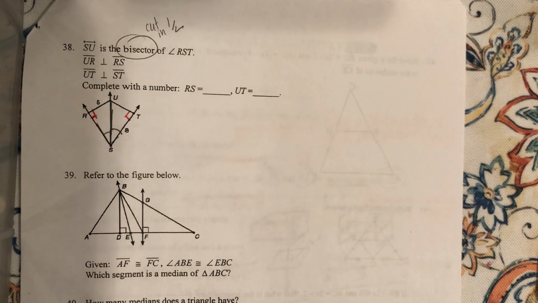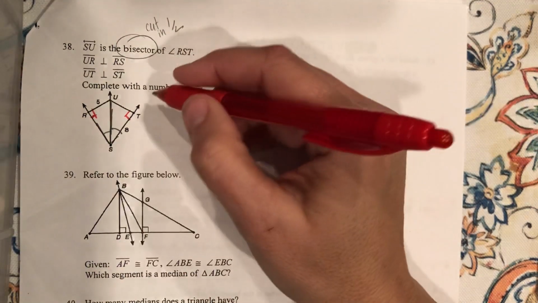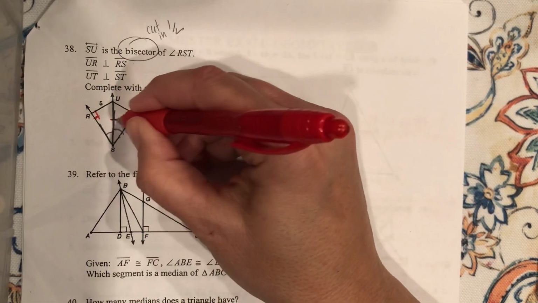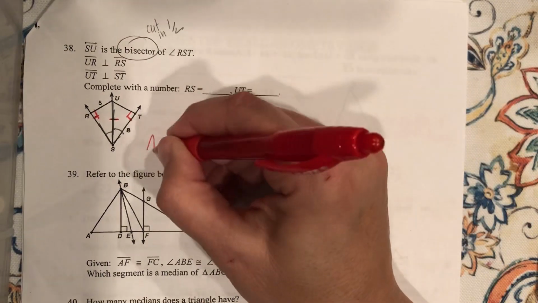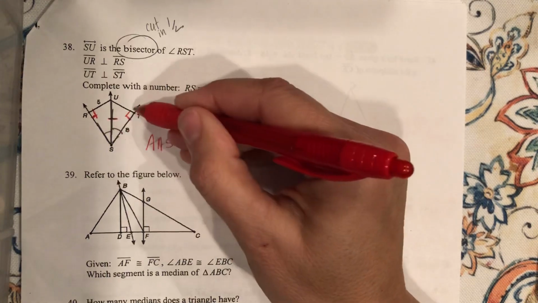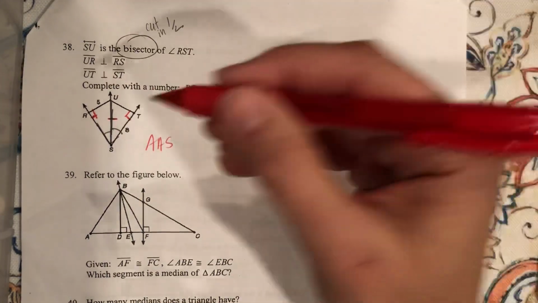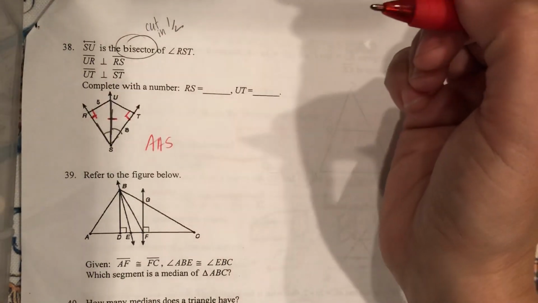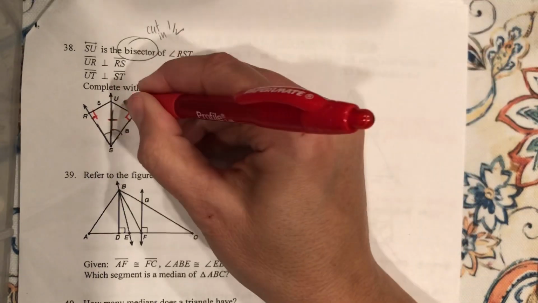RS is how long and UT is how long? Well, first of all, there's a reflexive here, right? So I can use angle, angle, side to say these two triangles are congruent to each other because I've got the side, angle, angle, side. All right. Since the two triangles are congruent, what does that mean about UT?